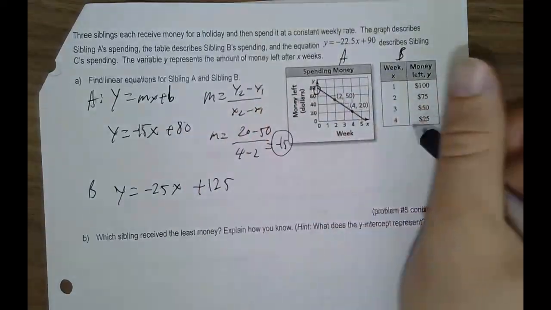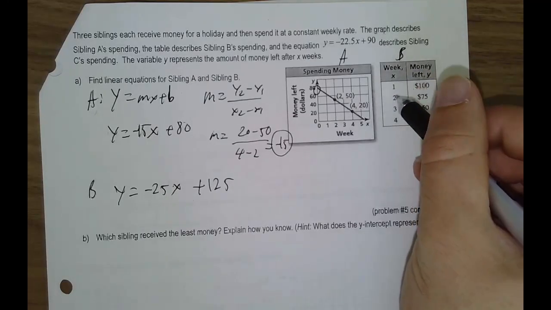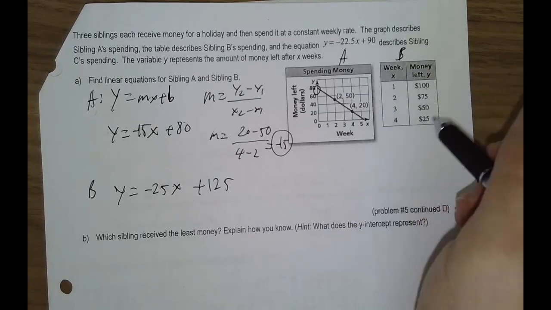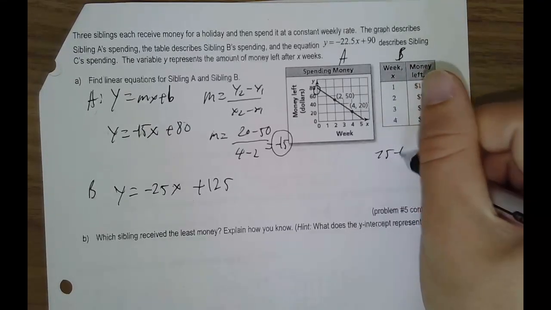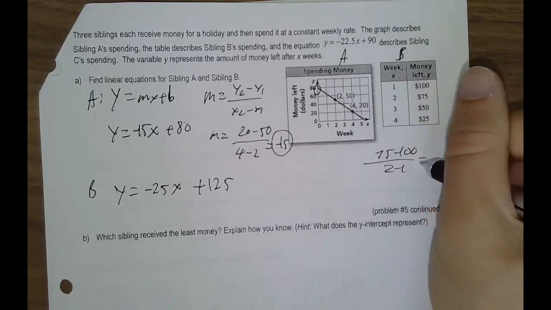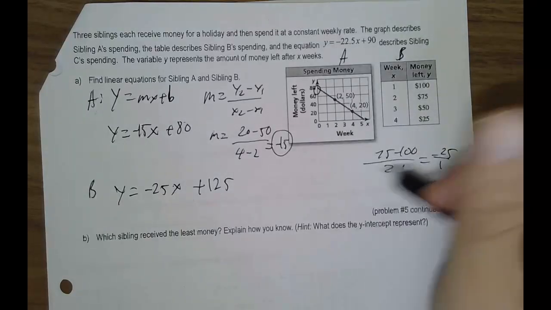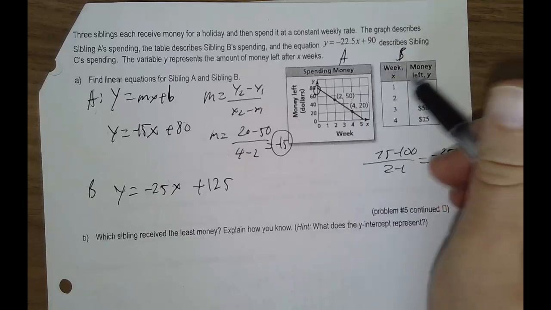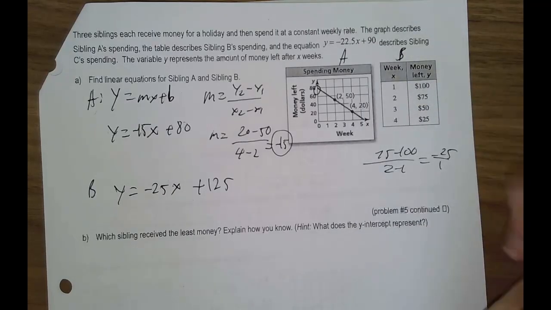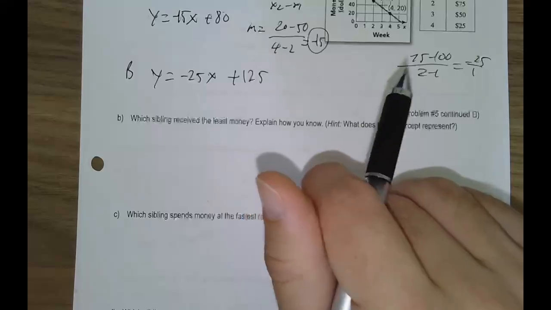So in this case, there wasn't a lot of calculations I had to do. It was more looking at what's going on. As x goes up 1, money's going down 25. That's the slope, right? You could have gotten that by doing 75 minus 100 over 2 minus 1. That's negative 25 over 1. Same idea. That's the slope equation. And then what about the y-intercept? Well, if I just follow that pattern and go to 0, you can see that it's going to be 125. You could also have written this in point slope form. That's fine too.